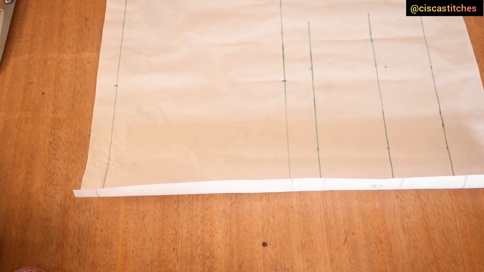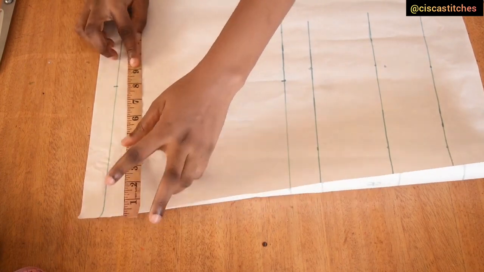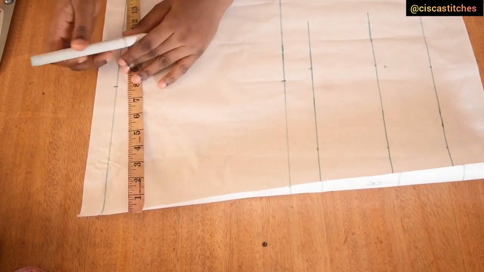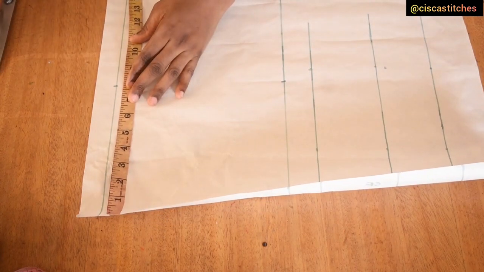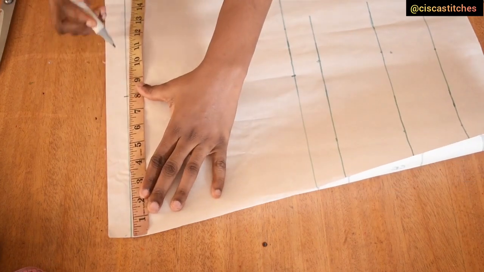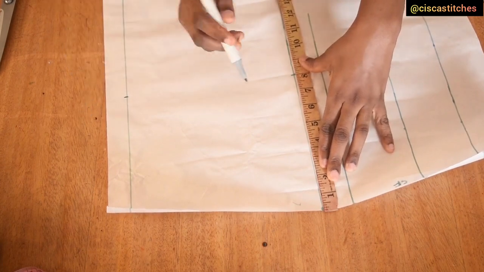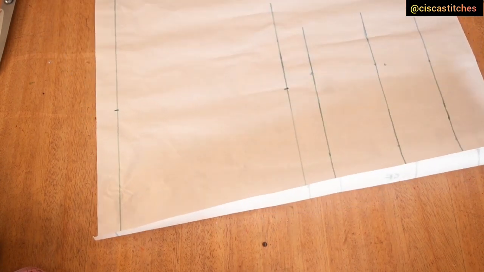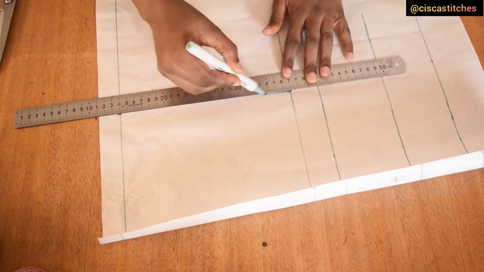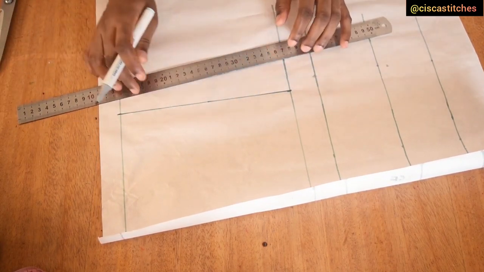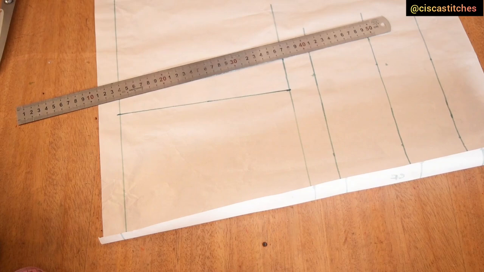The first thing that we're going to do is to mark our shoulder measurement divided by 2. My shoulder is 16. 16 divided by 2 is 8. So I'm going to come right here and mark 8 inches. So that's what I have here. I'll come right down here and do the same thing. Mark 8 inches. And what we are going to do next is to draw a straight line across. And this straight line is what we are going to use to determine the armhole measurement.